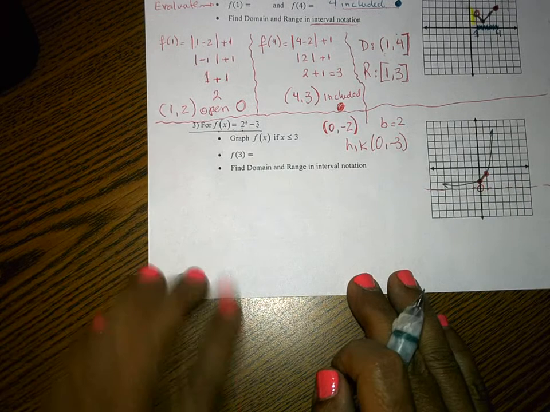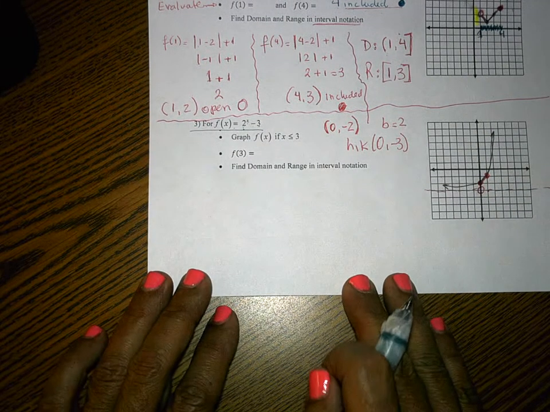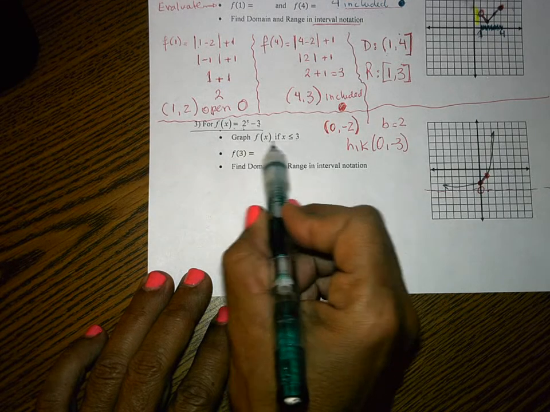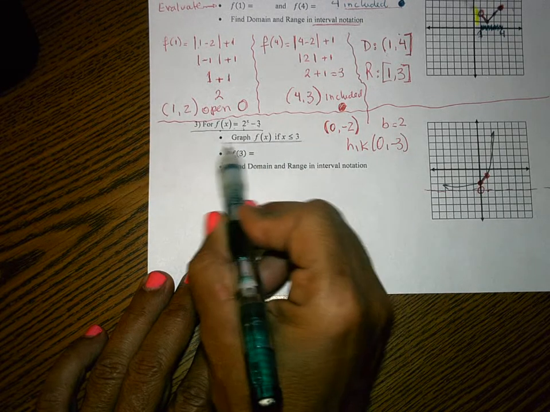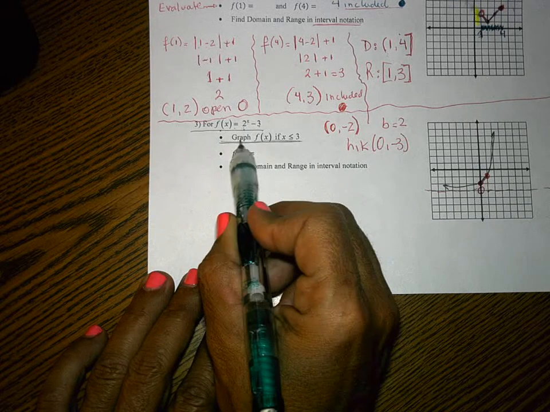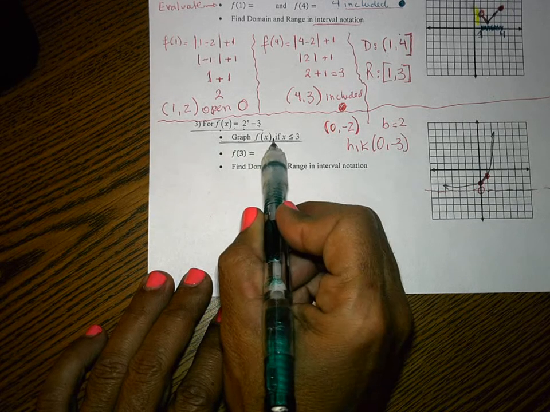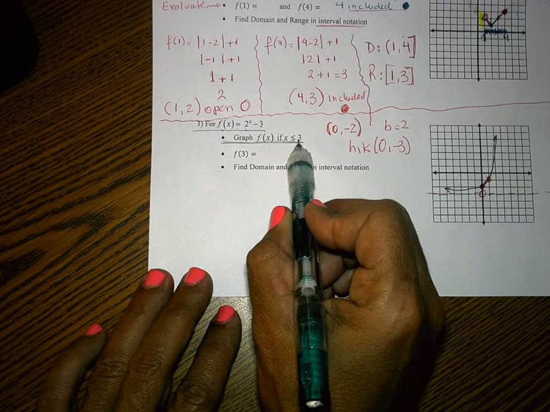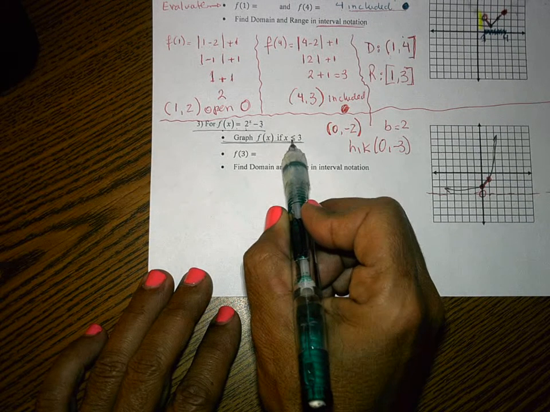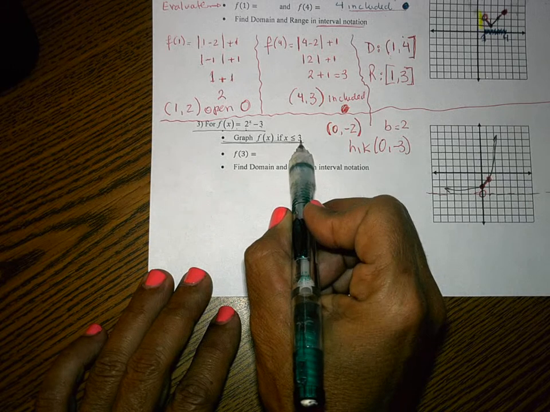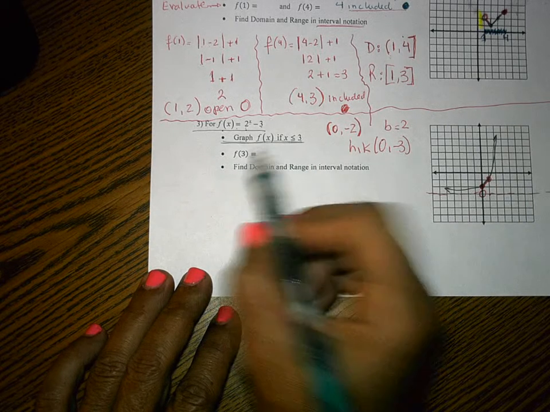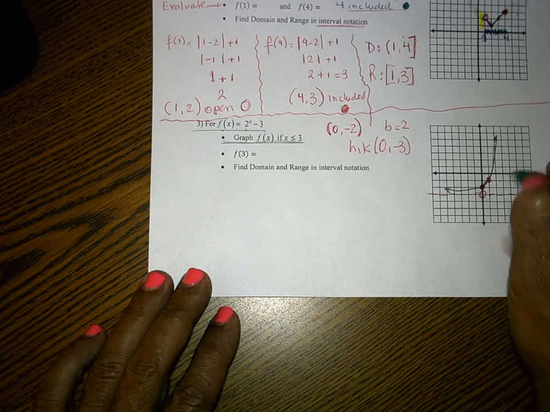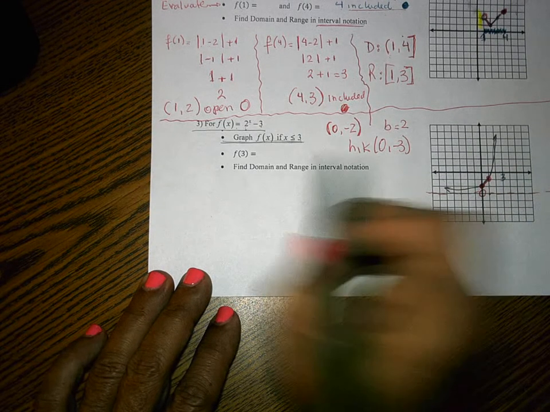So I have the graph of the exponential. However, we have a restriction. Now let's see the restriction right here. Okay, this is the restriction. Graph f of x only if the x's are less than or equal to 3. Because it's equal, we're going to include the 3. But let's see what happens at 3. Okay, right here is 1, 2, 3. Here's the 3. I want all the x's that are less than 3.